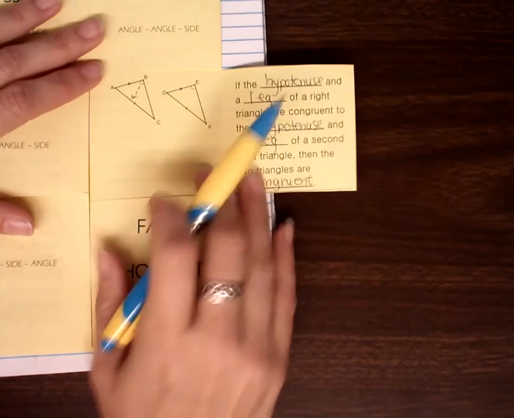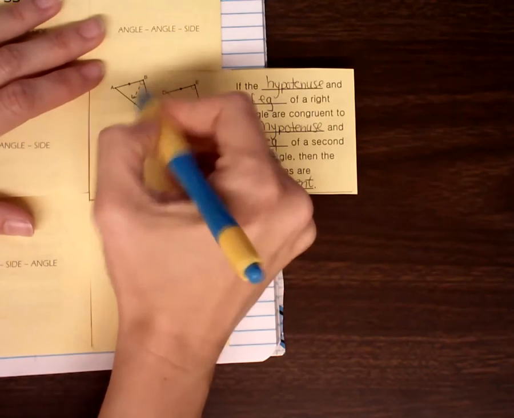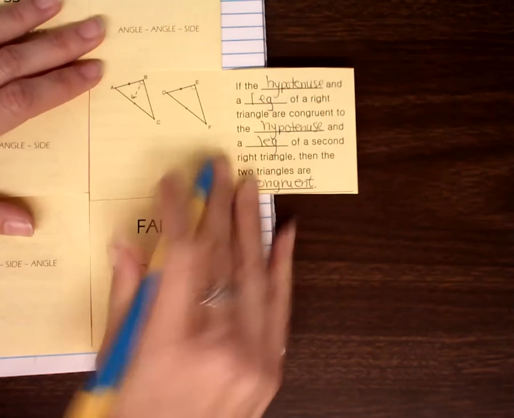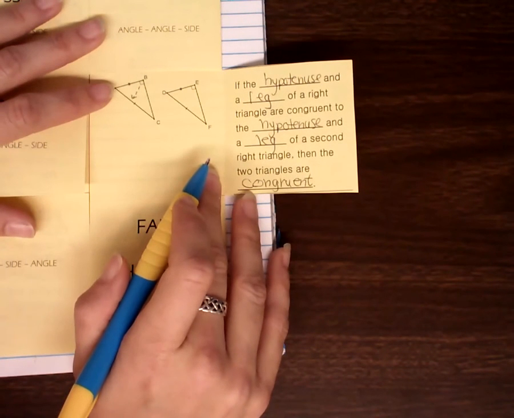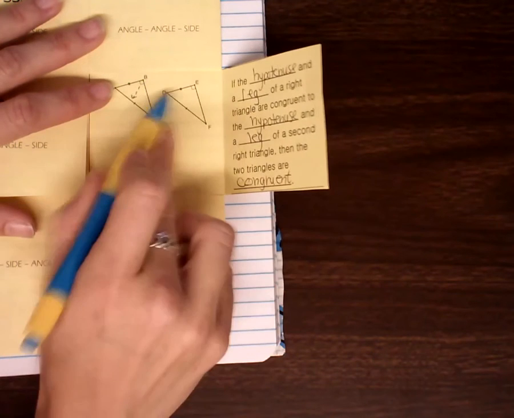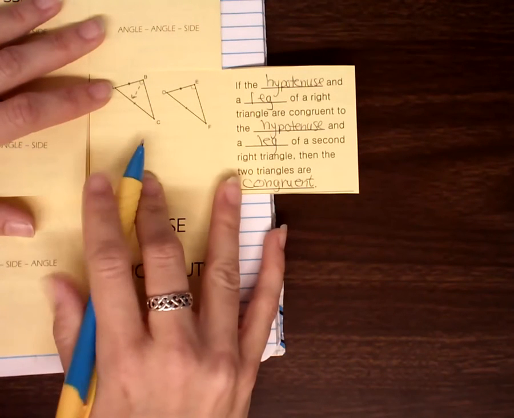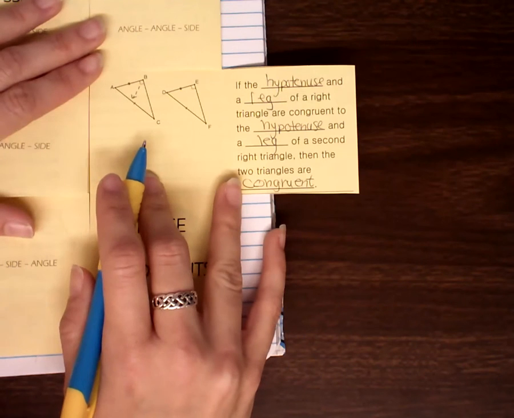So if the hypotenuse, and that's the side across from the right angle, and a leg of a right triangle are congruent to the hypotenuse and a leg of a second right triangle, then the 2 triangles are congruent. Okay.